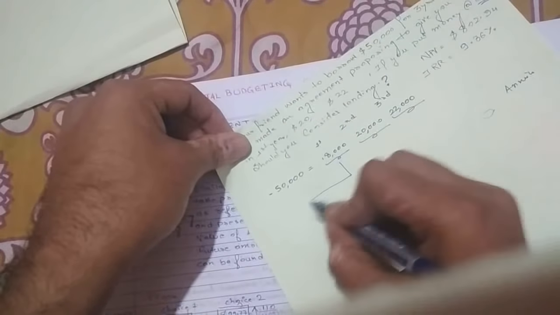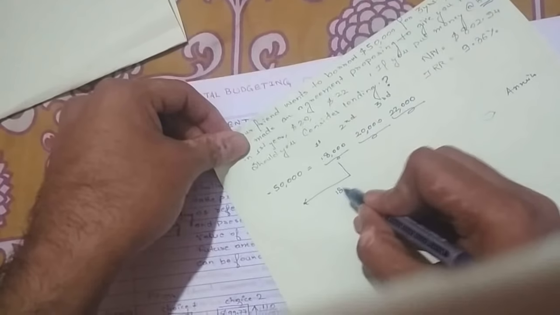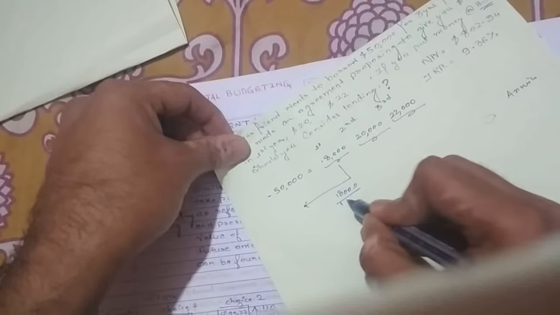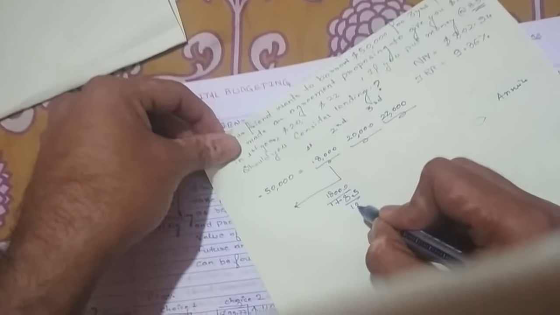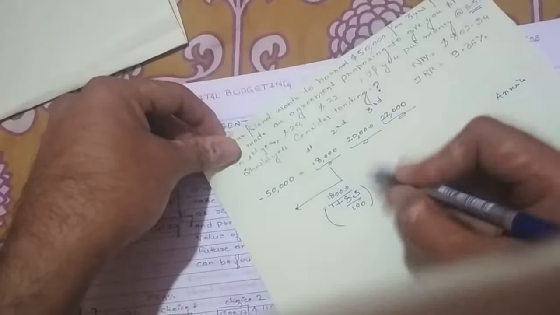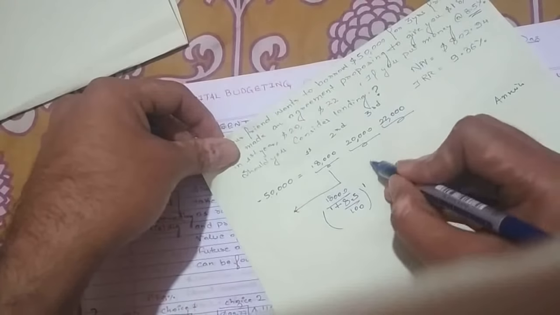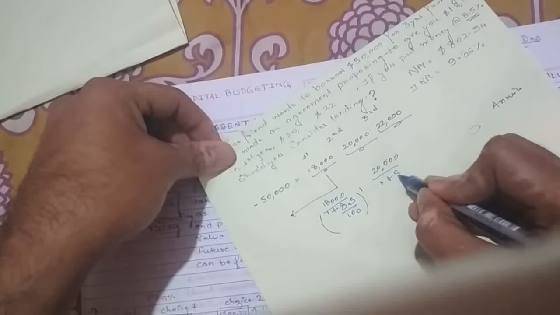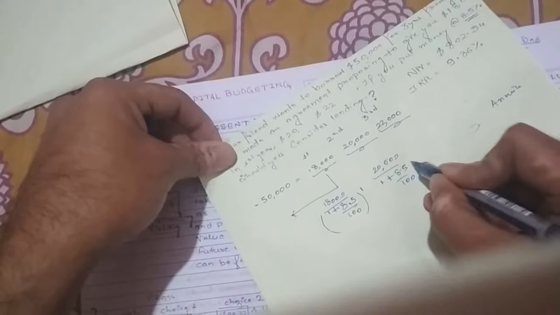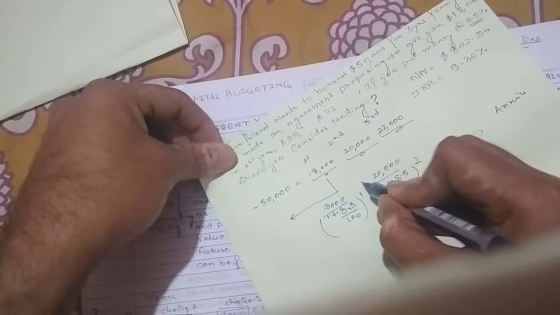So how can we find this? 18,000 times (1 plus the interest given, 8.5%), and again 20,000 times (1 plus 8.5/100) to the power 2, because it's for 2 years.